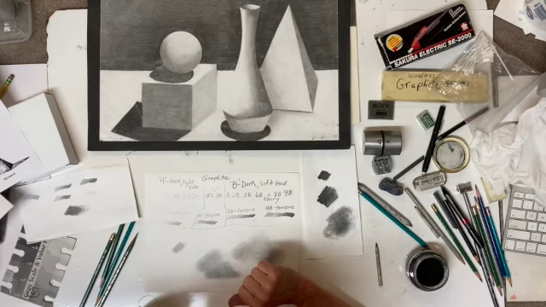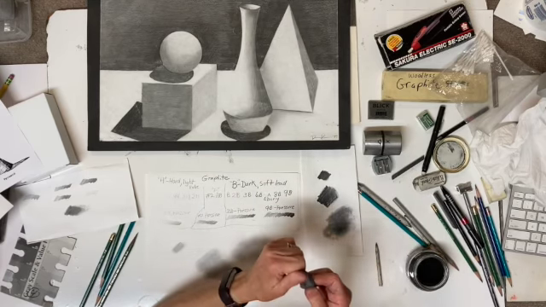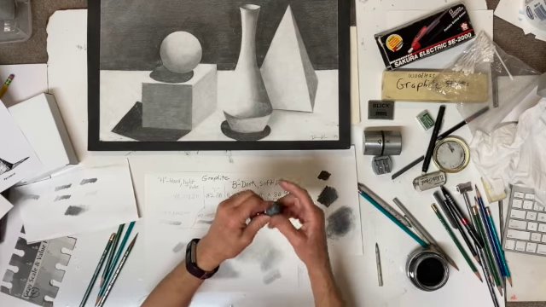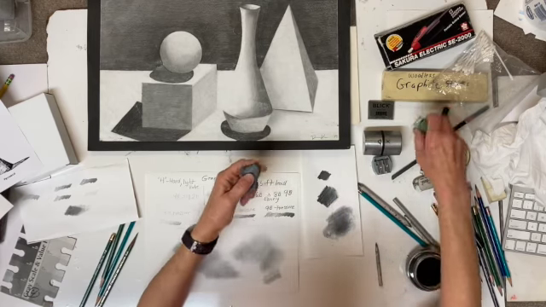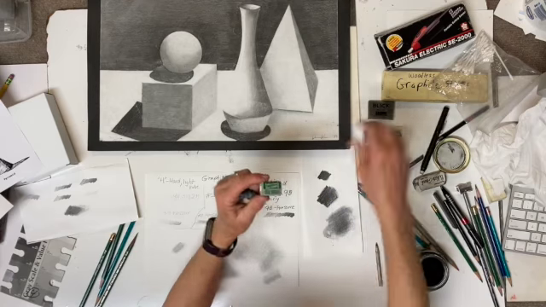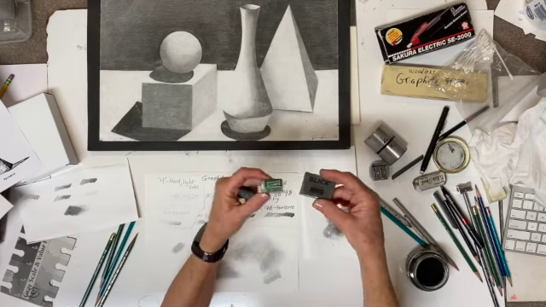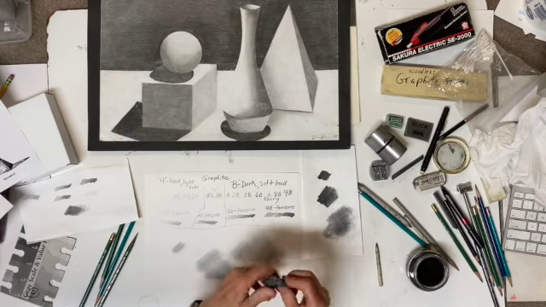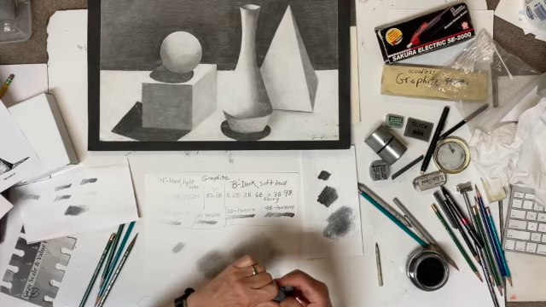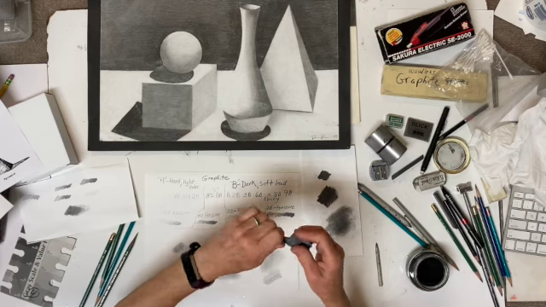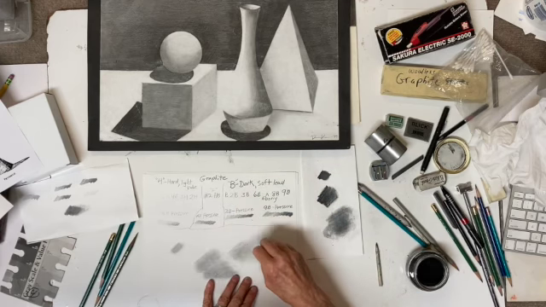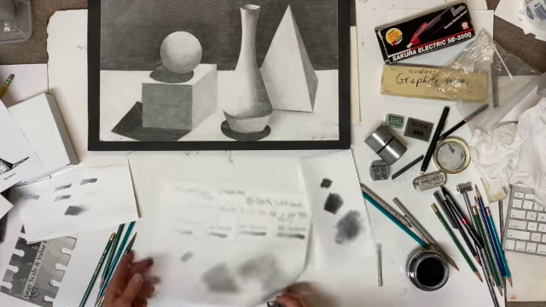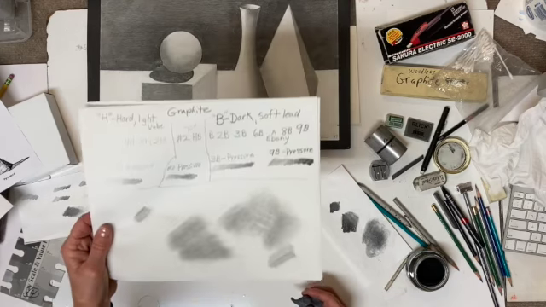How about erasers? One eraser that's really important to have is a kneaded eraser. When you first get it, it looks kind of like this or this, depending on the brand. It's covered in plastic, and then you take it out and start squishing it, and you can squeeze it to a little point and get little lines in there, and you can use that to create textures.